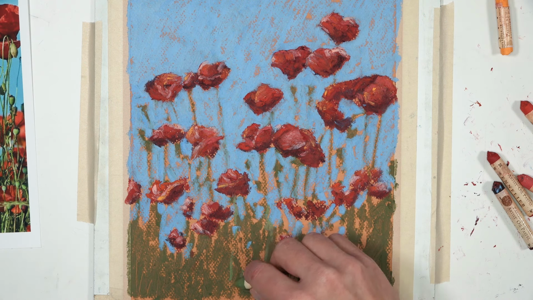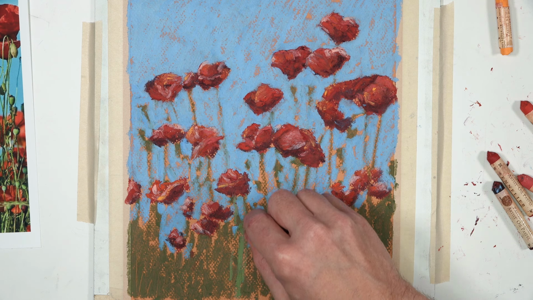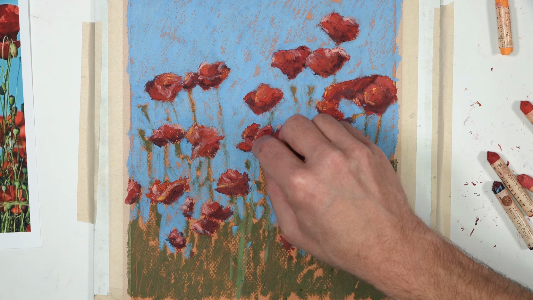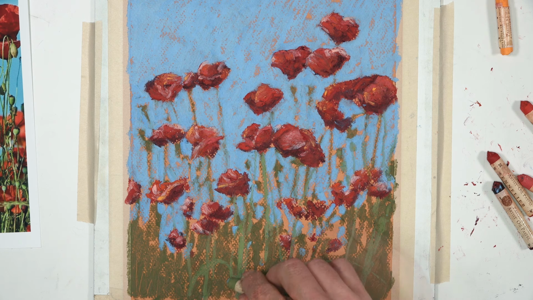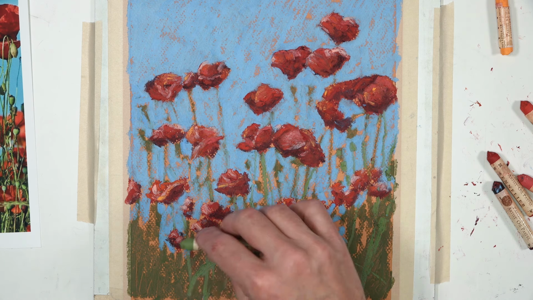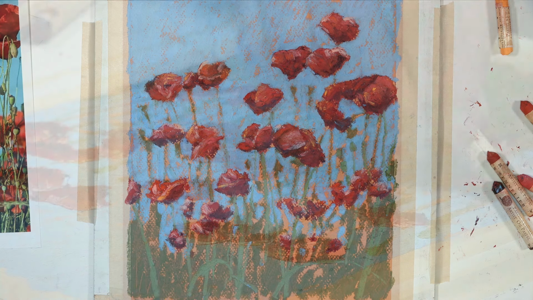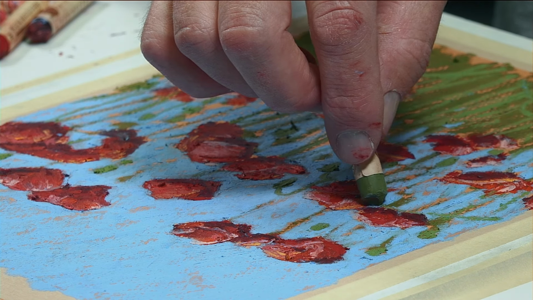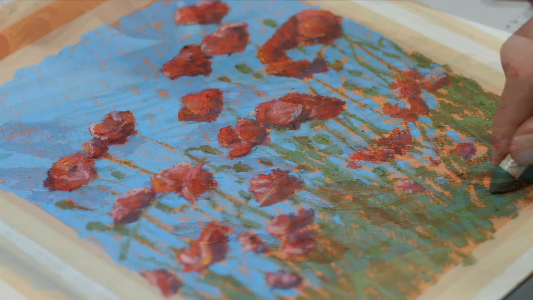Then we'll turn our attention to the foreground and begin adding a variety of different greens, using strokes that flow upward just as each one of the plants grows. We'll start over the top of our darker yellow green with a much lighter yellow green. We'll patiently pull up each stroke into the sky and into the space in between each one of the flowers.